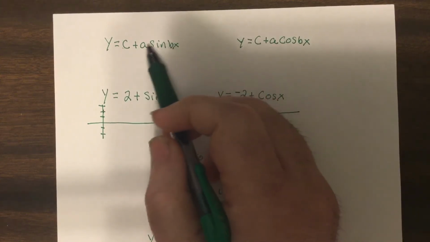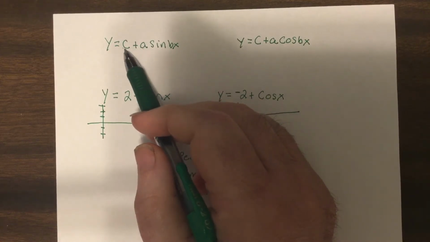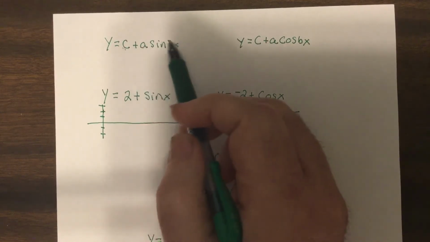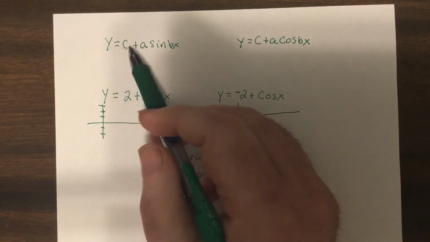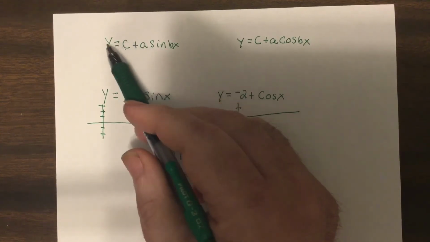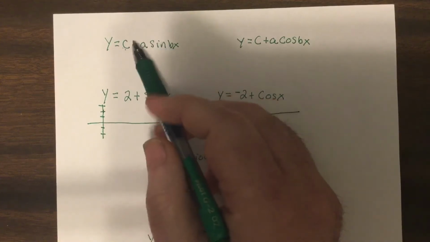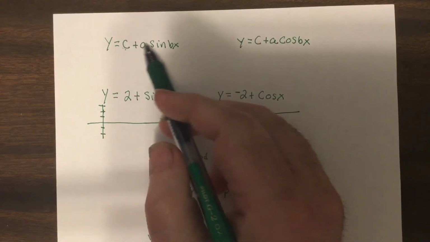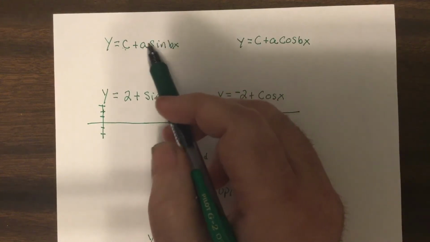We change the period, change the amplitude, but when I add a positive number, it makes the y bigger. If it's a negative number, it makes the y negative, or makes it smaller. Let's say it that way, it's better. Makes it smaller or even negative.